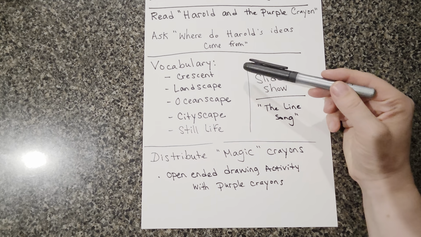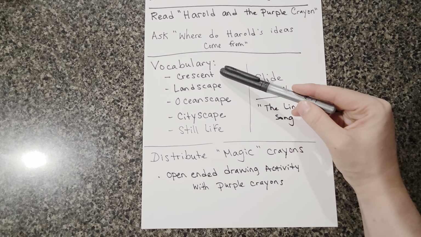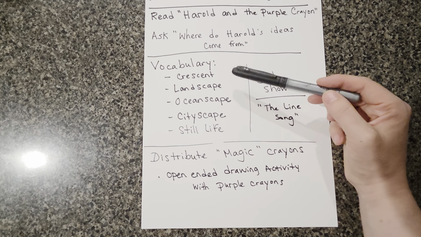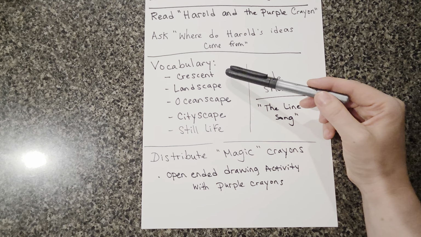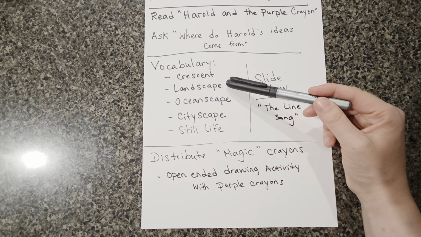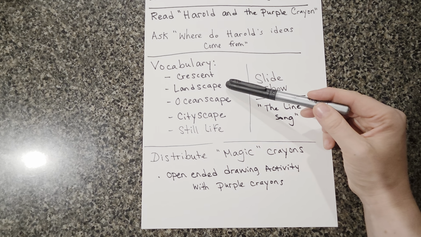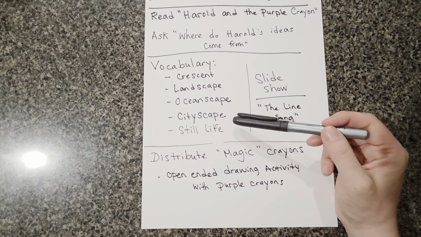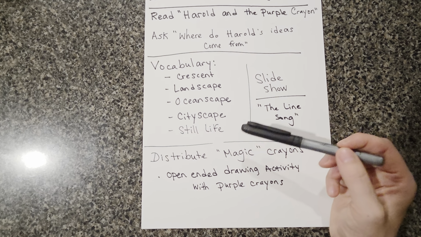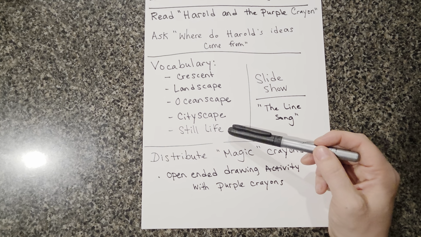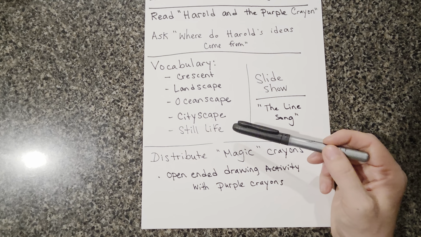And then the vocabulary to hit on, there's a crescent moon, and some kids have never heard or experienced that word. So crescent is a great word to hit on. And then different styles or types of art. A landscape, point that page out with the apple tree and the dragon. An oceanscape of Harold with the boat. A cityscape when Harold is drawing all the windows. A still life when Harold is drawing many different kinds of pie and inviting the moose and porcupine to partake in the pie.